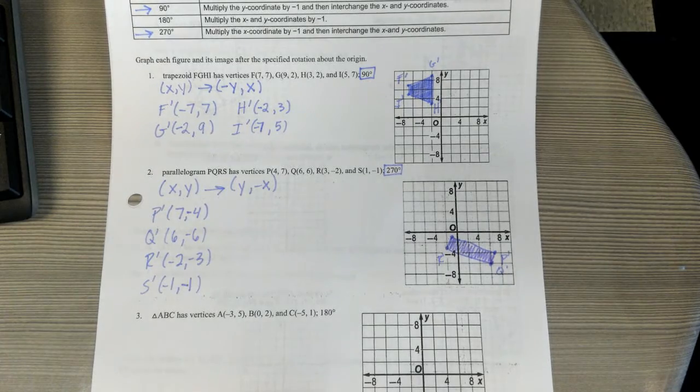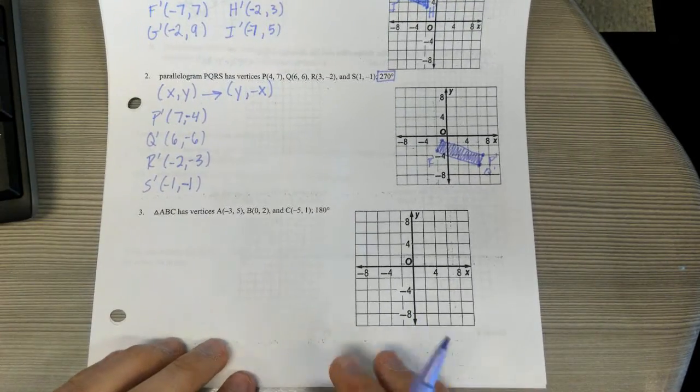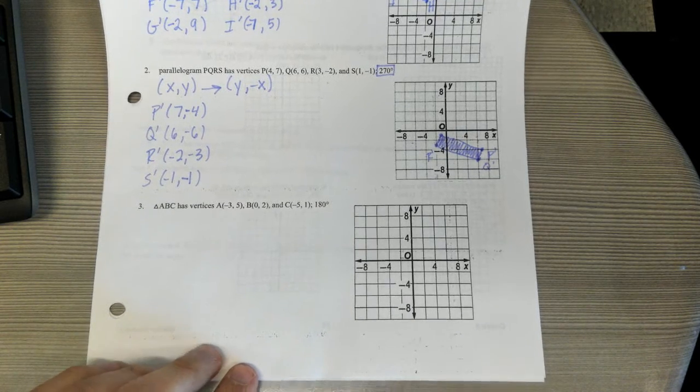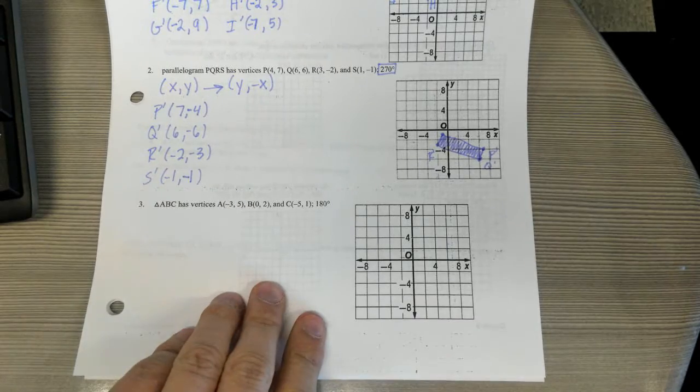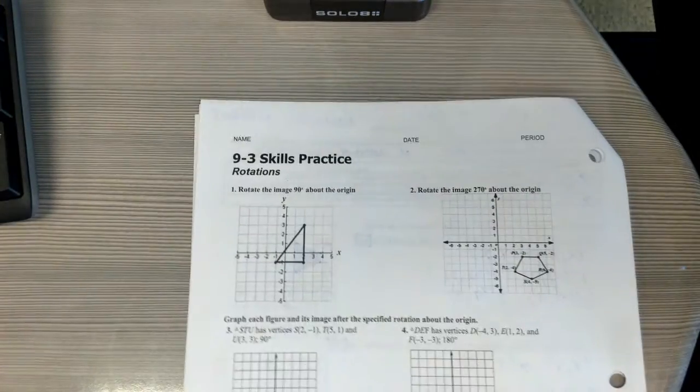Go ahead and try 180 degrees. Compare it with kids in the class, next door neighbor in the desk, doesn't matter. Move on. Your homework is going to be, if you flip over, the 9-3 practice.